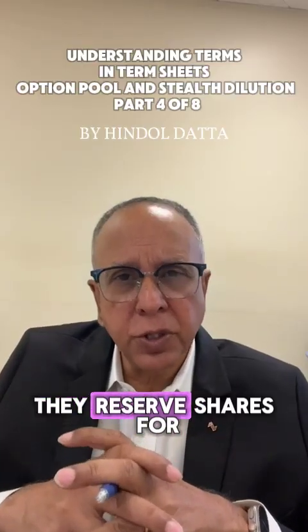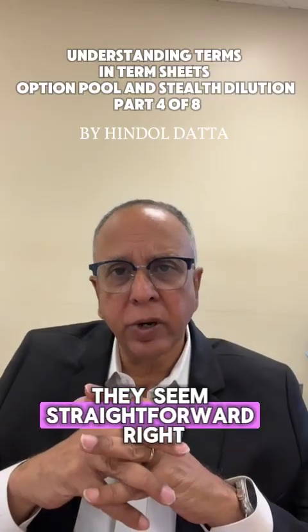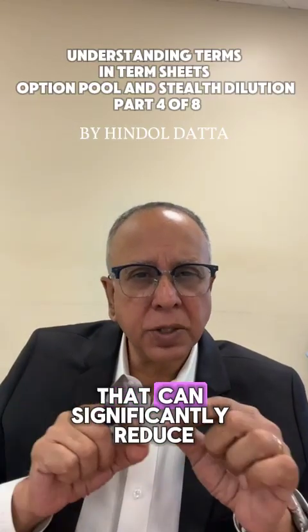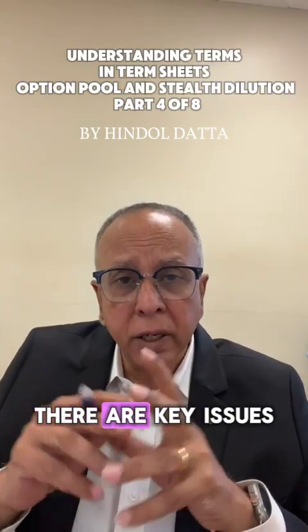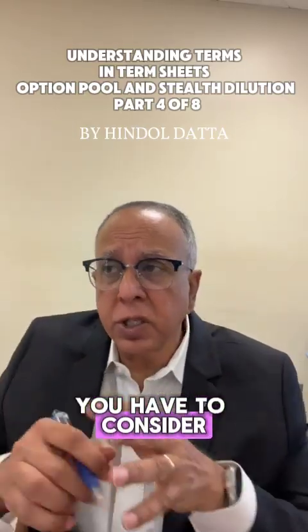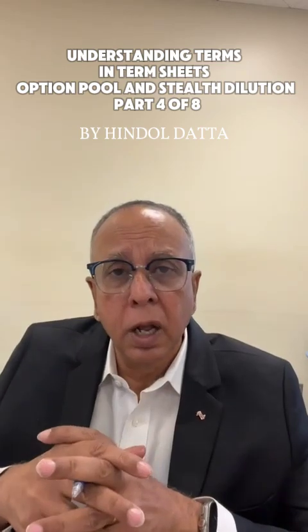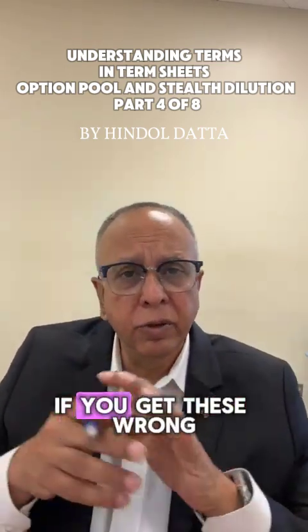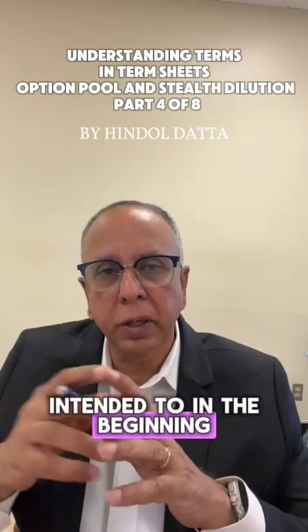Option pools reserve shares for future employee equity grants. They seem straightforward, right? But they contain hidden dilution traps that can significantly reduce founder ownership. Why? There are key issues you have to consider: the size of the employee pool, the timing of the creation, and the refresh rights. If you get these wrong, you'll give away more equity than you intended to in the beginning.